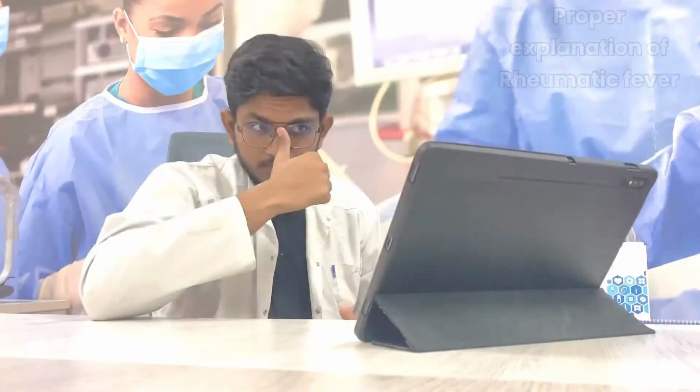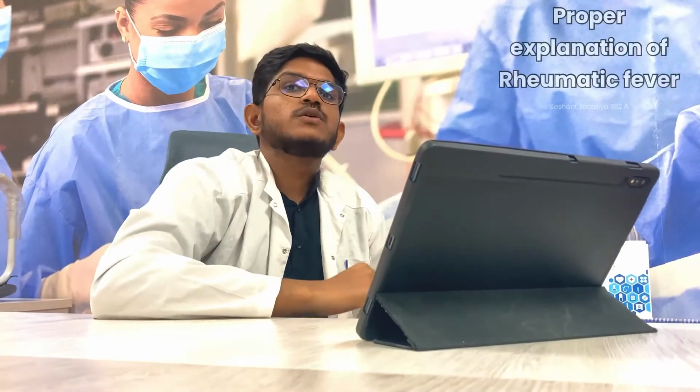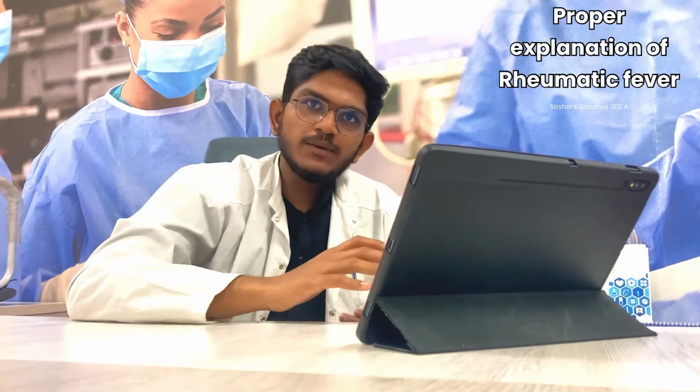And if it gets confused, it accidentally starts to attack your own body parts like the heart, joints, and even the brain. Then it will make you feel tired, itchy, and if this persists, the diagnosis is known as rheumatic fever. Rheumatic fever is an autoimmune inflammatory disease that can develop after an untreated or poorly treated group A strep infection.